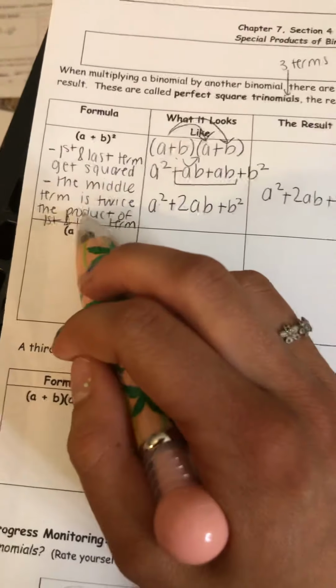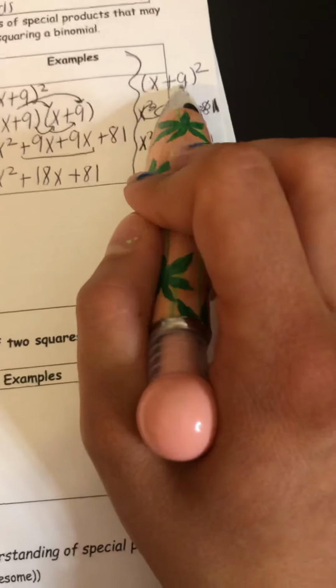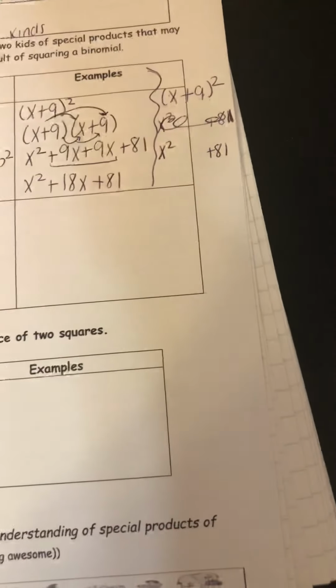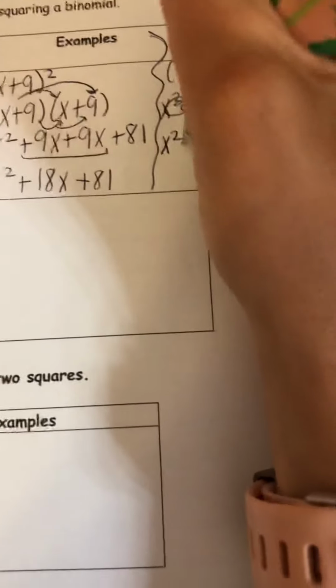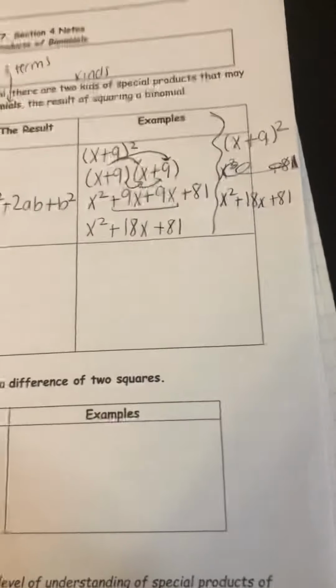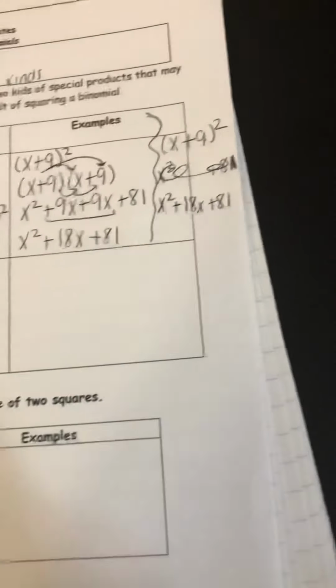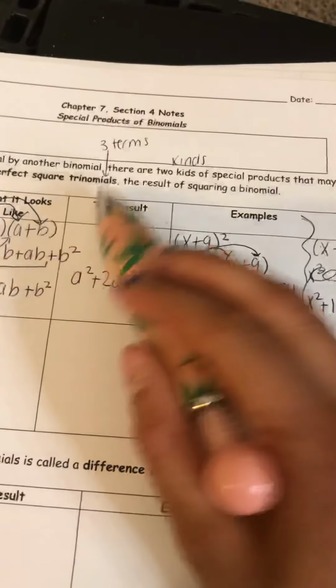Okay, but remember, I need a middle term. Okay, my middle term is twice the product of this multiplied. Okay, so x times 9 is 9x, but I got to double it. So 9x doubled is 18x. Okay, now if you do not like that way, that is okay, but it is a lot shorter. But you are never going to get x squared plus 81. There's always going to be a middle term here. That's why we're dealing with trinomials, okay?